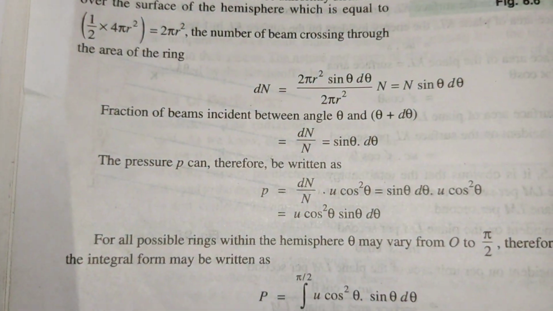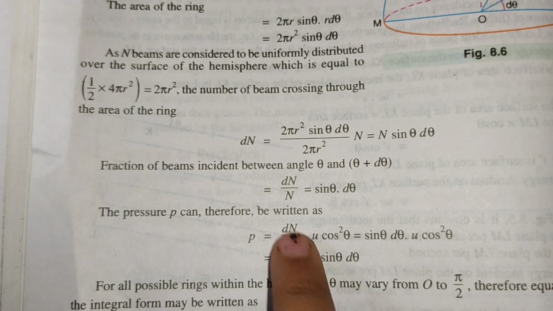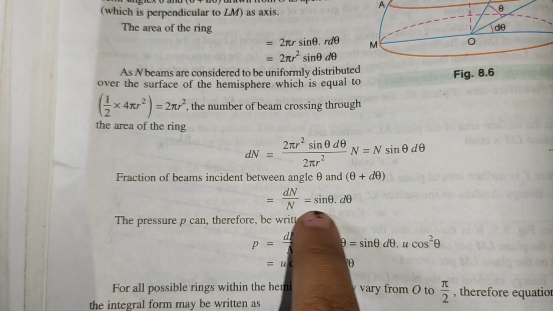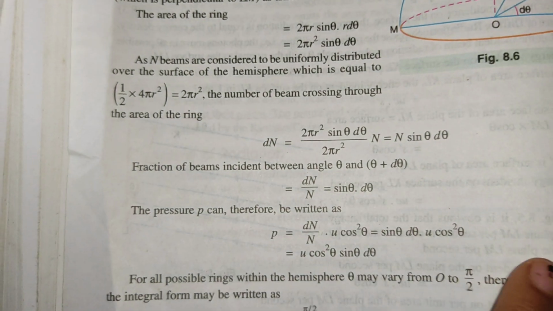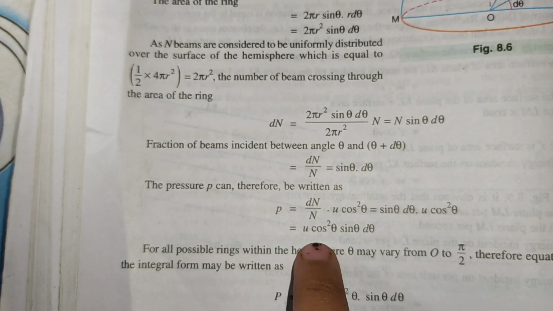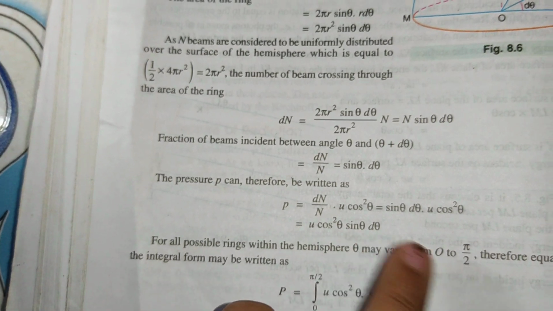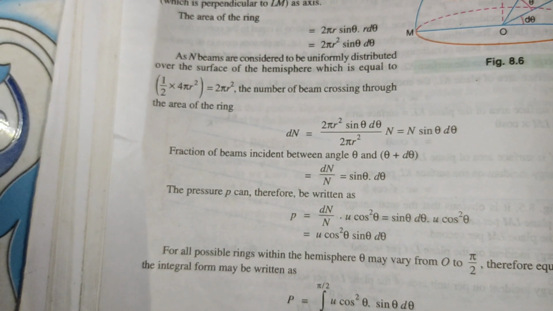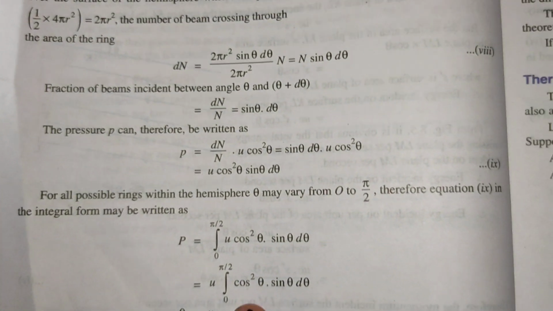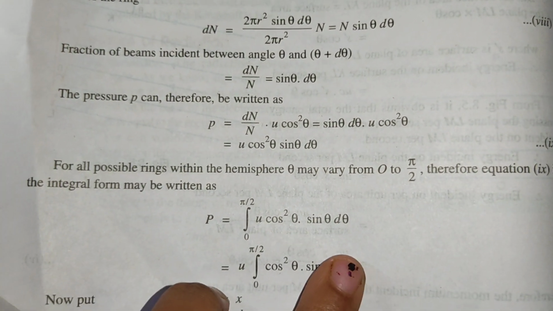Multiplying this, we get dn divided by n into U into cos square theta, and the value of dn divided by n is equal to sine theta into d theta. So we get sine theta into d theta into U into cos square theta, which is equal to P. So P is equal to U into cos square theta into sine theta into d theta. Now if we take integration from the limit 0 to pi by 2, we get P equal to the integration from 0 to pi by 2 of U into cos square theta into sine theta into d theta.